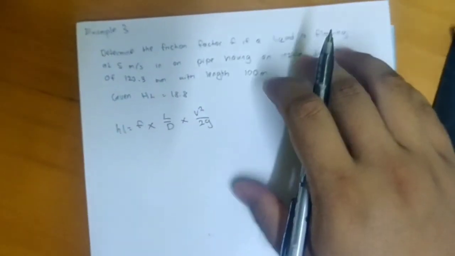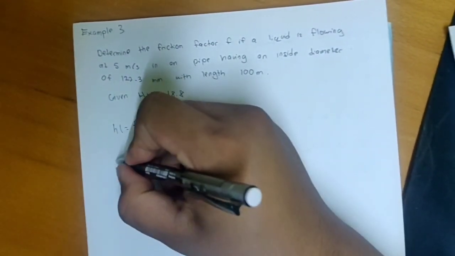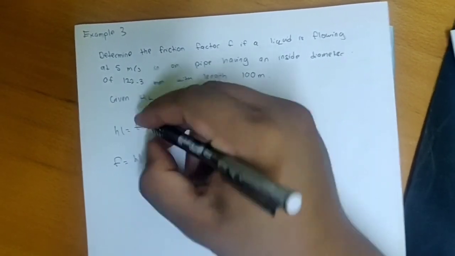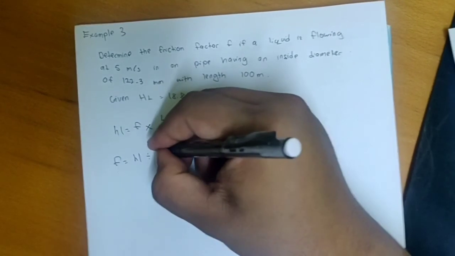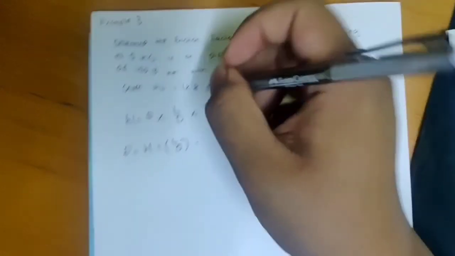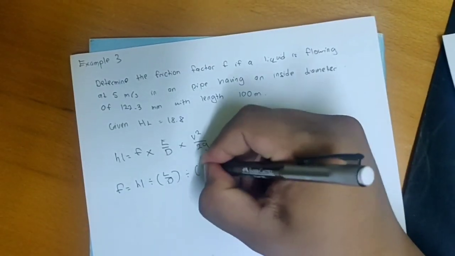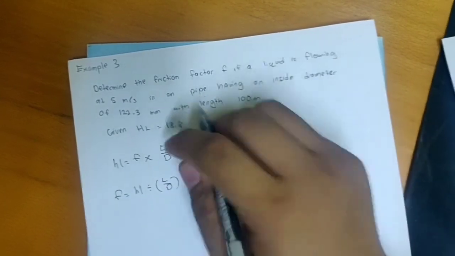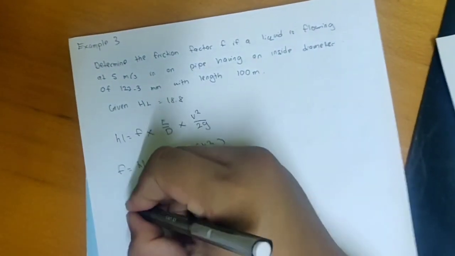You must make the subject of this. F equal HL divided by L over D divided by V squared over 2G. Put the value.